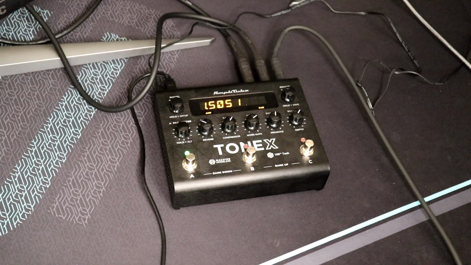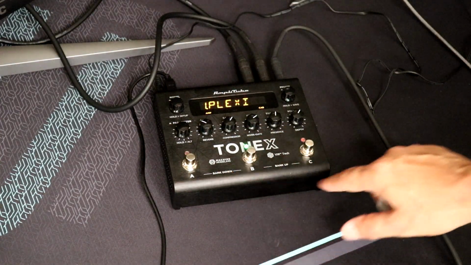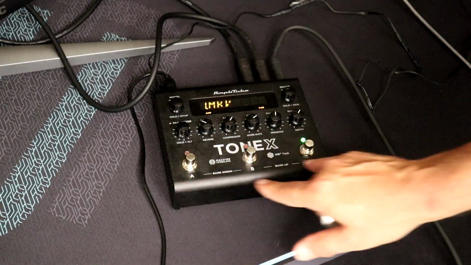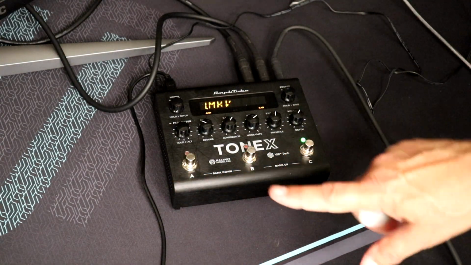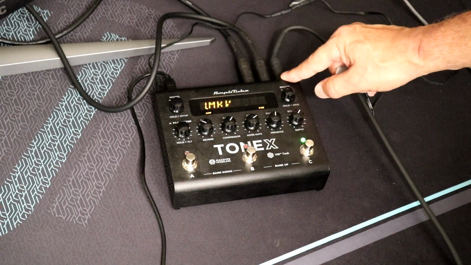So you get the idea what it sounds like. And so here's our 3 presets for this bank. So that's how you navigate presets using the foot switch. Now there's another way to do it with this preset knob right here.